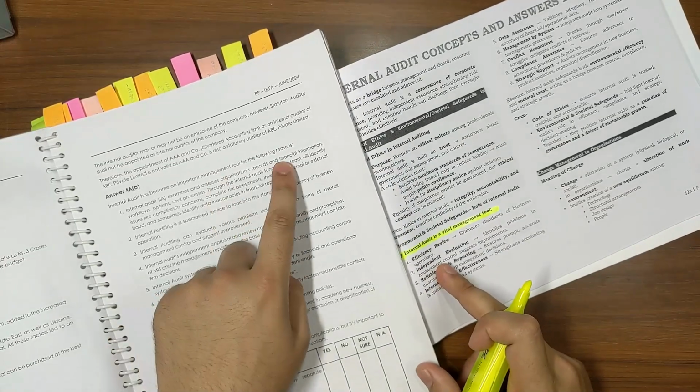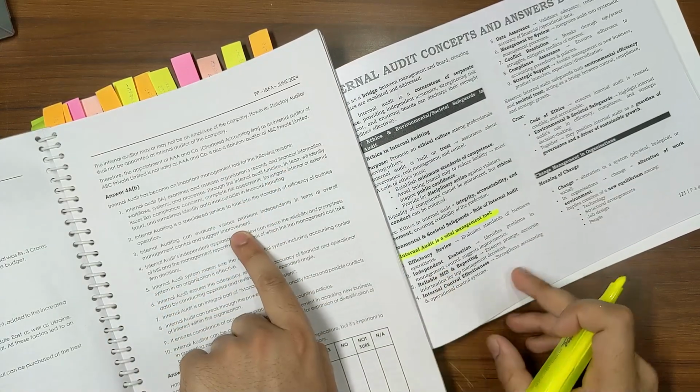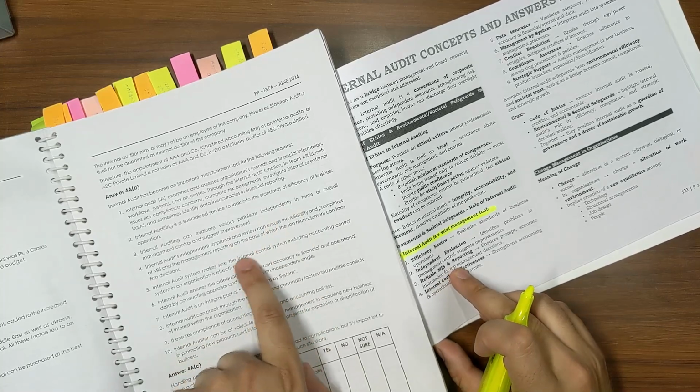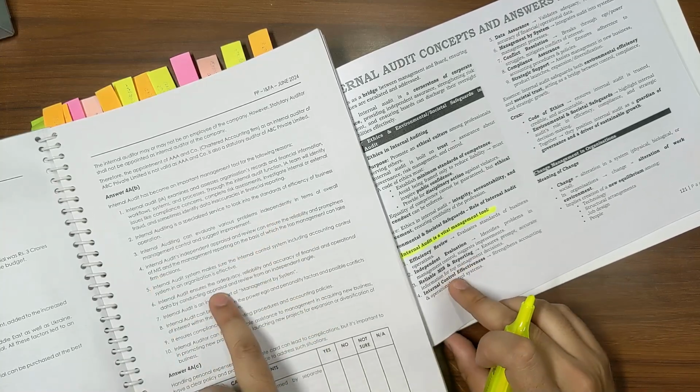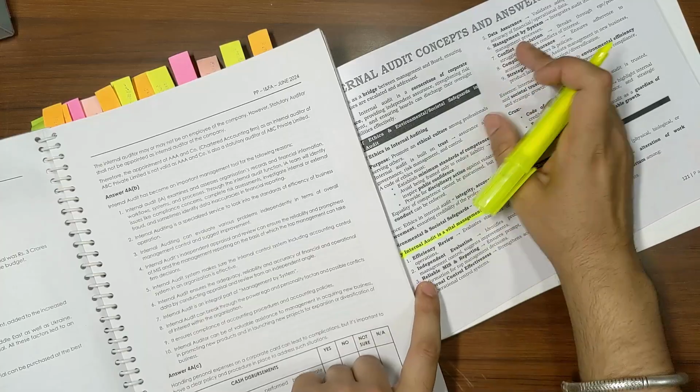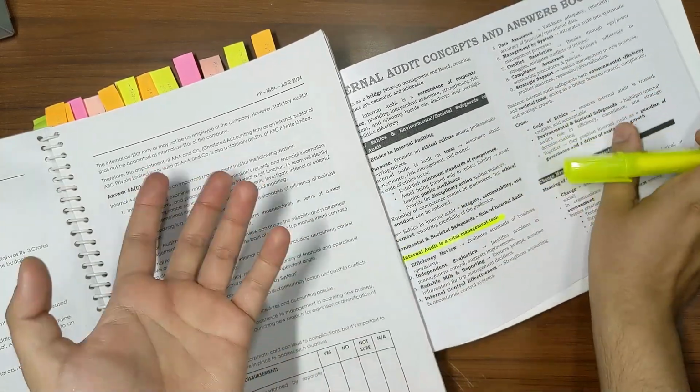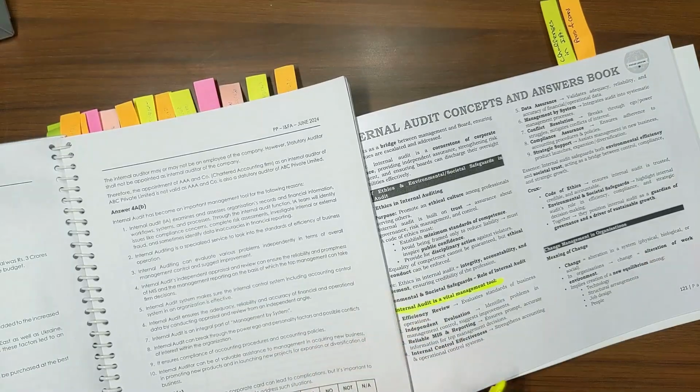Internal audit has become an important management tool for the following reasons: independent evaluation, then reliable MIS reporting, internal control effectiveness and data assurance, then management by systems, conflict resolution, compliance assurance, strategy support and all that stuff. So this was about this.